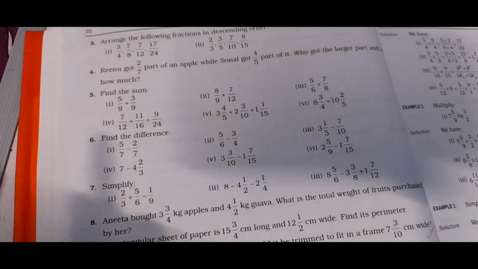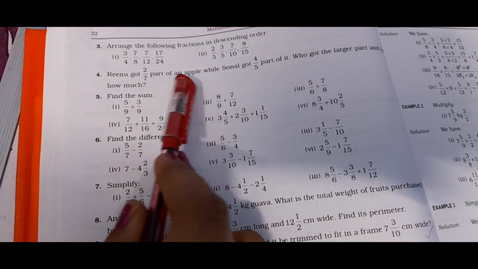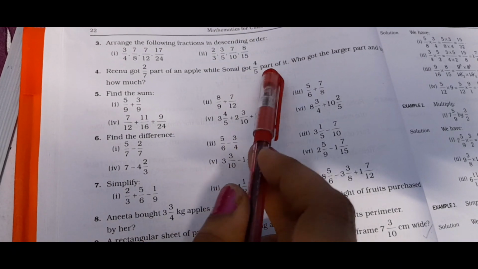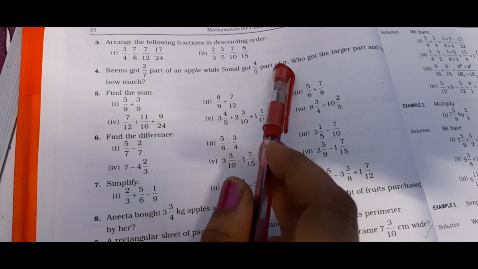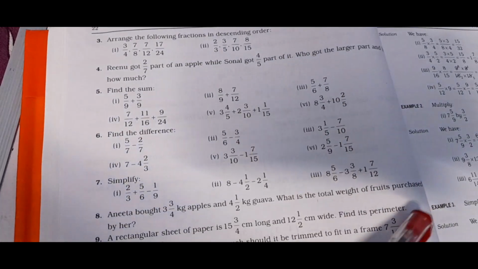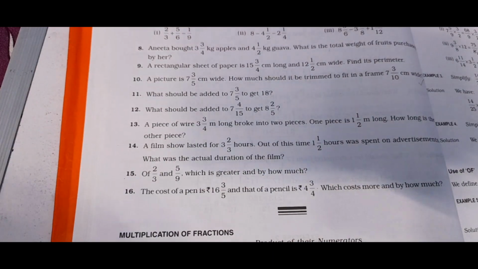Number 4 is very easy. Renu got 2 by 7 part of an apple, while Sonal got 4 by 5 part of it. Who got the larger part? And how much?